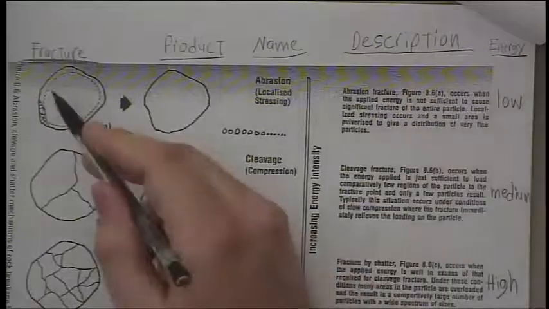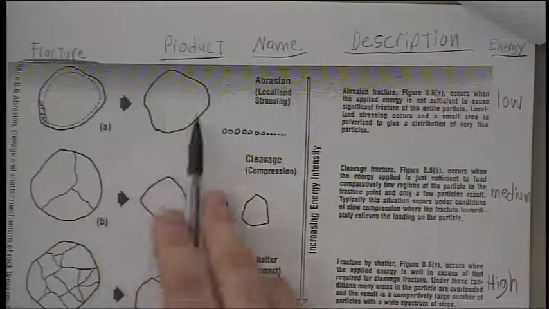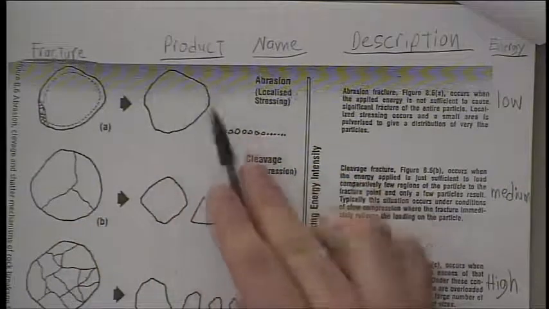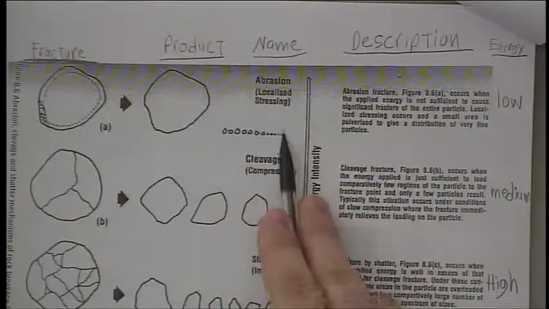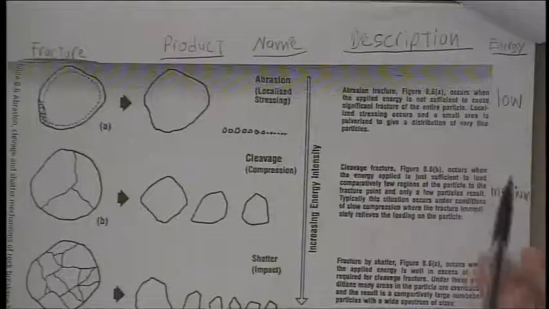Whenever it's very low energy, it may fracture like this, and your product will be one piece of big rock and little bitty pieces of fines, and that's your abrasion. It gives you a description here too.